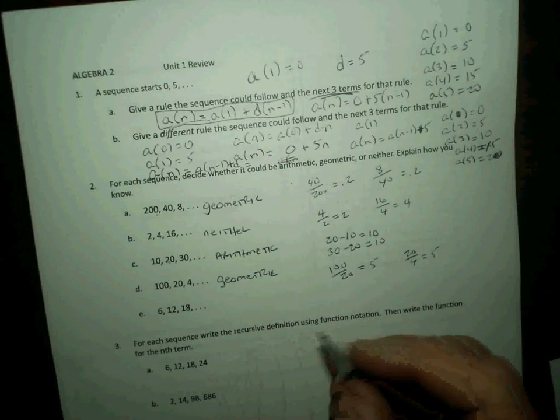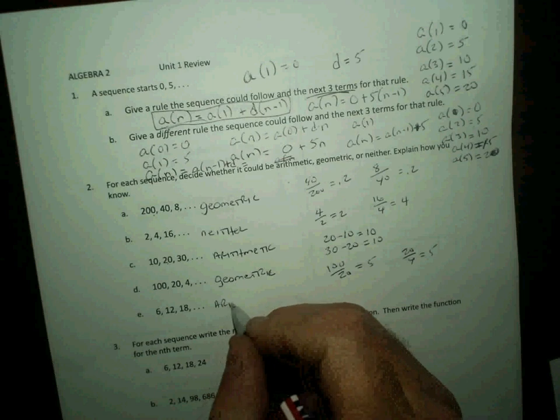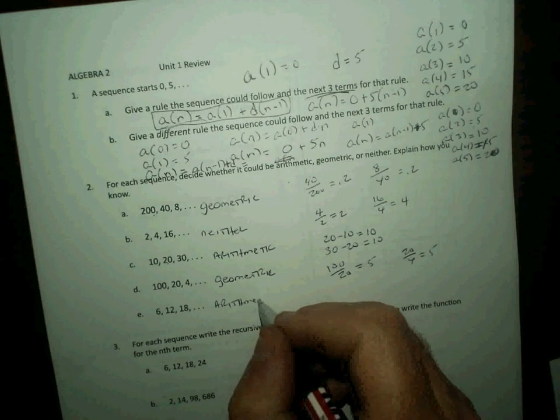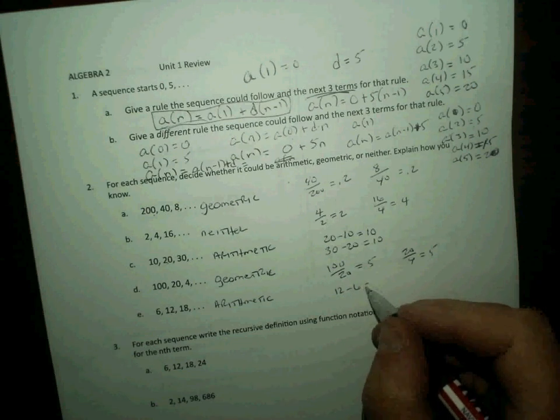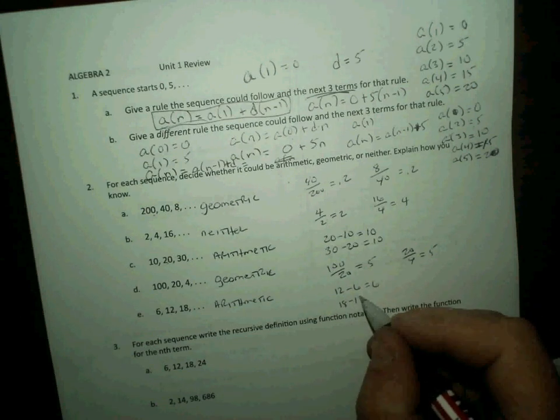All right, let's look at the next one. What do y'all think about the next one? Arithmetic, because you're adding 6 each time. And if you didn't recognize that, you would check by doing 12 minus 6, and then 18 minus 12. Both of them equal 6. So it's arithmetic with a common difference of 6. Great job. This is fun stuff, y'all.